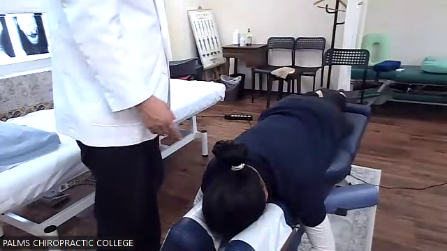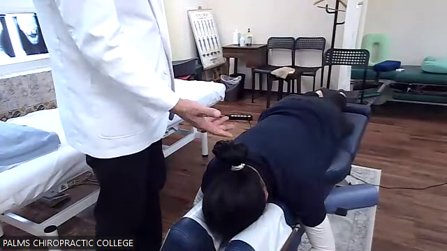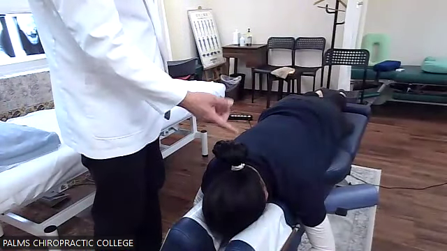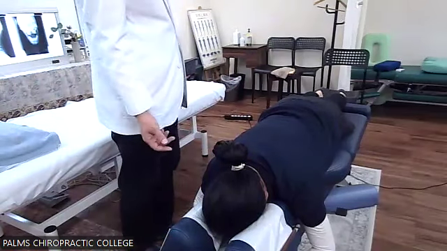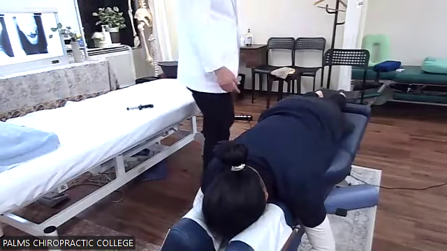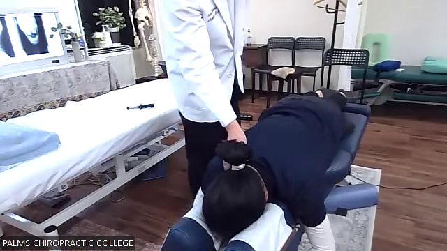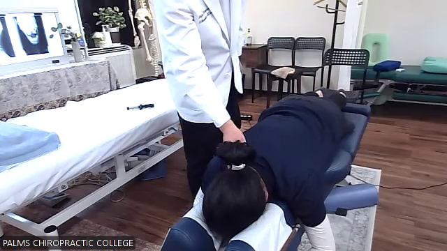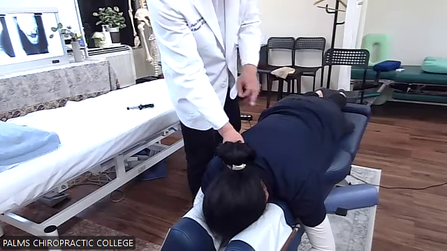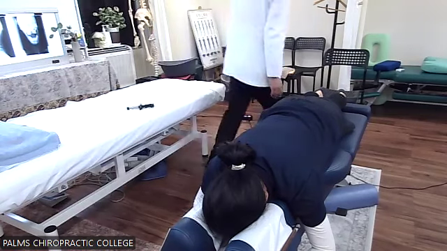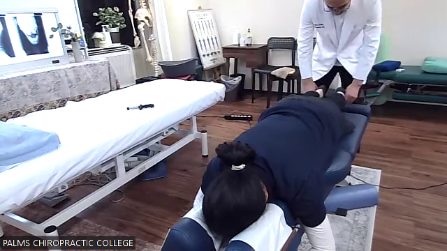Okay, left cervical syndrome. If it's C1, there's no nodule, but if it's a left syndrome, the C1 will be translating to the right. I will do a pressure test. I'm going to find the C1 transverse process and translate from right to left, and it gets very long.